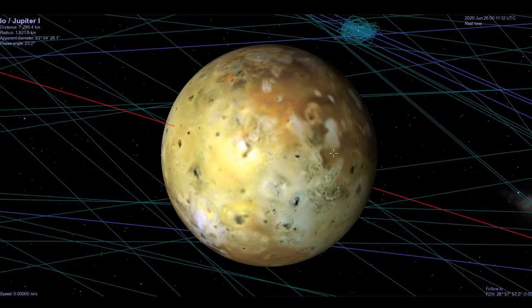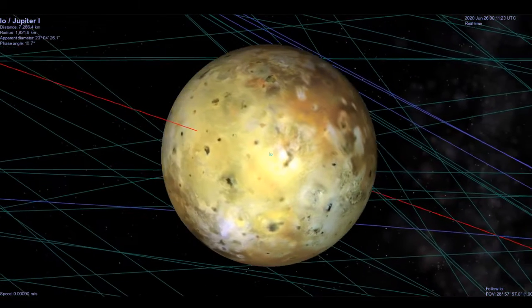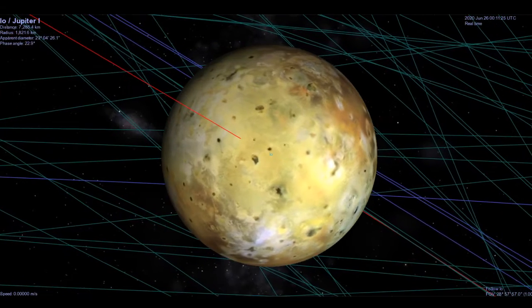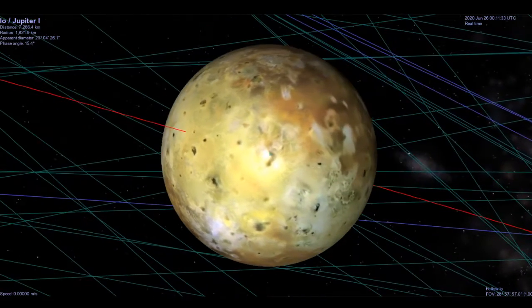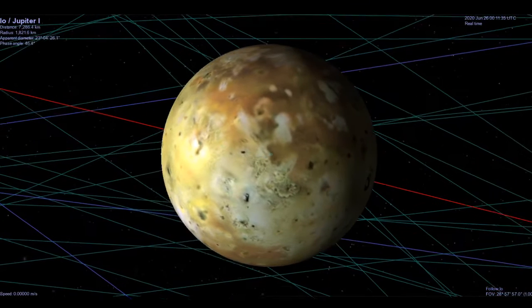But what's really interesting about Io is every single one of those little black specks that you're seeing is actually a volcano. Io has over 150 active volcanoes, more than anything else in our solar system, including the Earth. It is the most volcanically active object in our solar system.